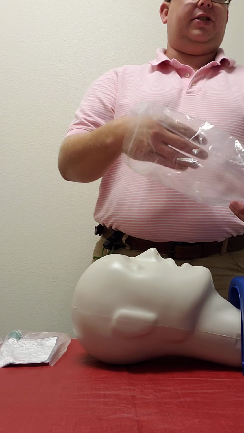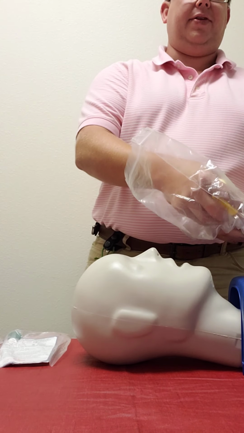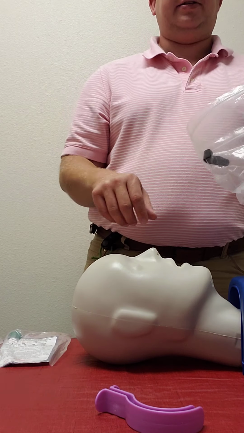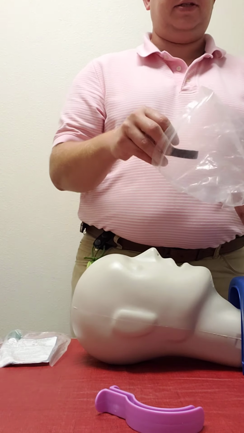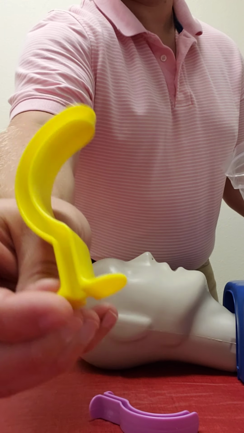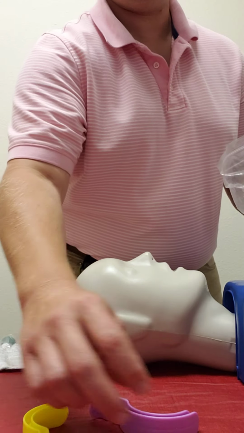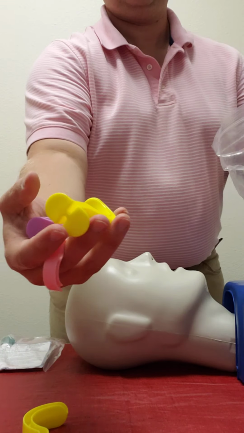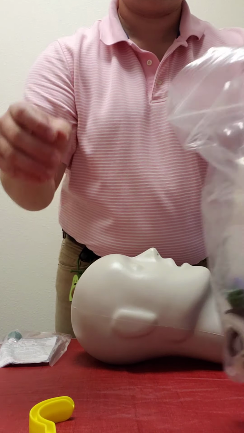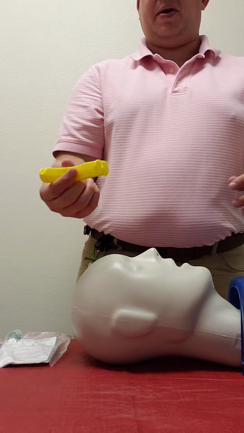Now, if the patient does not have a gag reflex, then we can use one of these. Yes, there's a whole bunch of different sizes, and they look like this. These are OPAs. As you can see, there are a whole bunch of different colors. Which color is right for your patient?